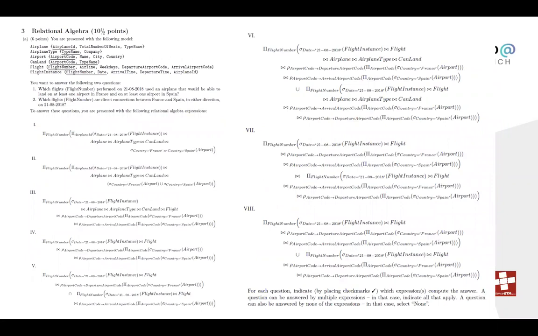So in the exam, this is one type of question that we could ask. This is from a previous exam. For example, we could give you a model. So here is the data: you have airplane type, airport, and so on and so forth. Each one of them has a whole bunch of attributes, and here's the key. First, you should be able to understand it. By reading, you should be able to understand what we are talking about.